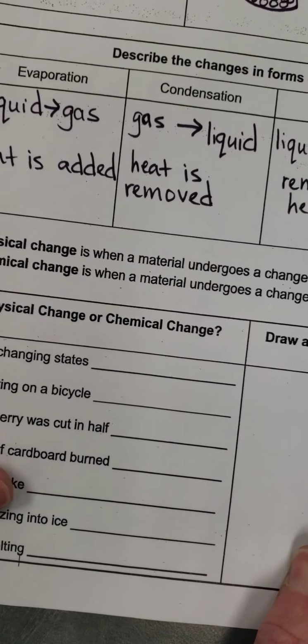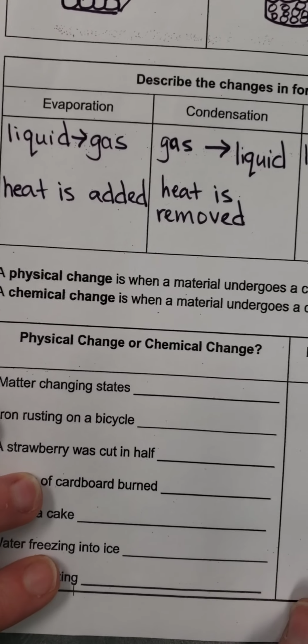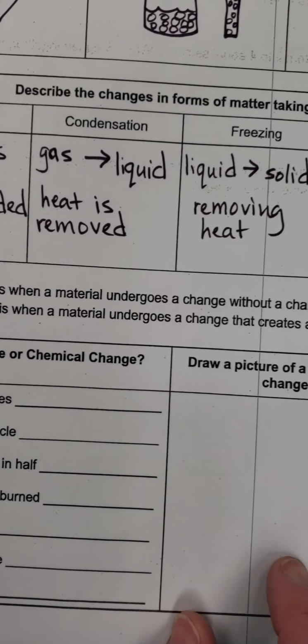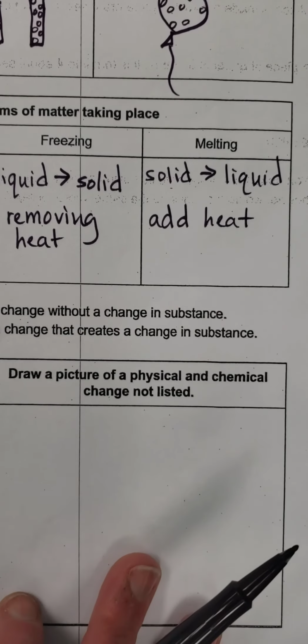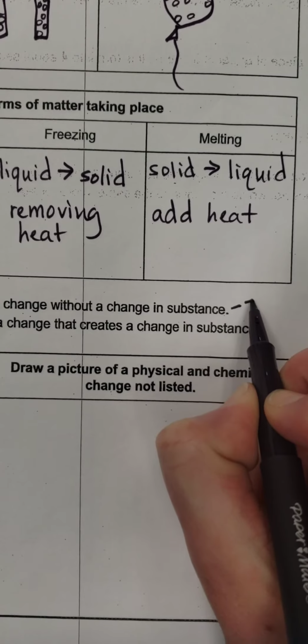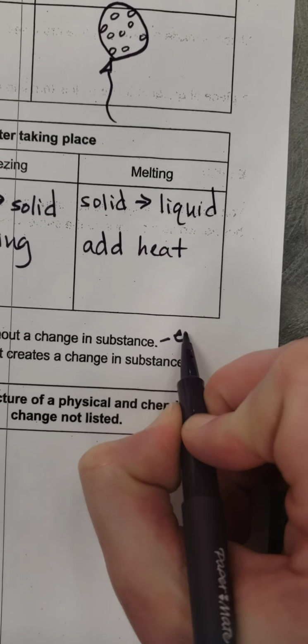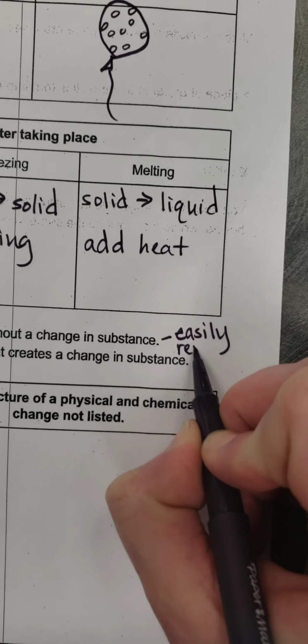All right, down here we're reviewing a physical change and a chemical change. A physical change is when a material undergoes a change without a change in substance. That's when it can be easily reversed. I'm going to add that here. So here we have easily reversed.